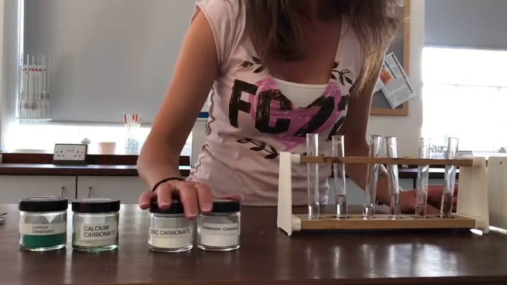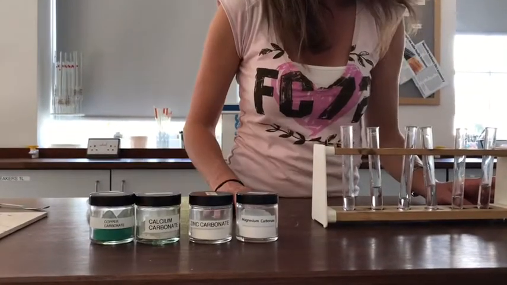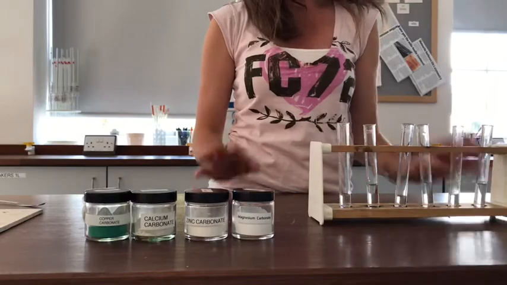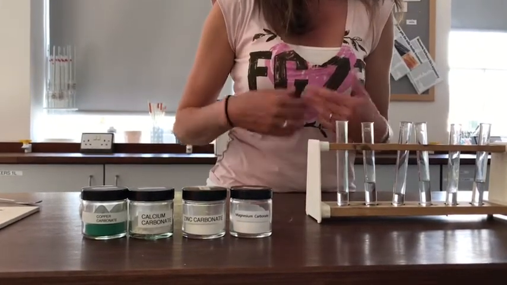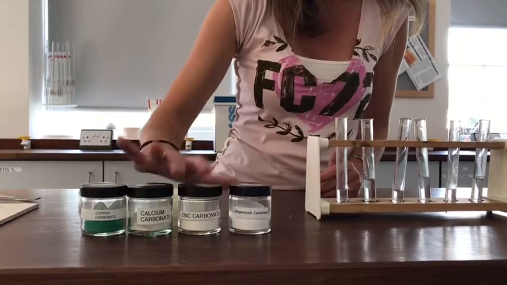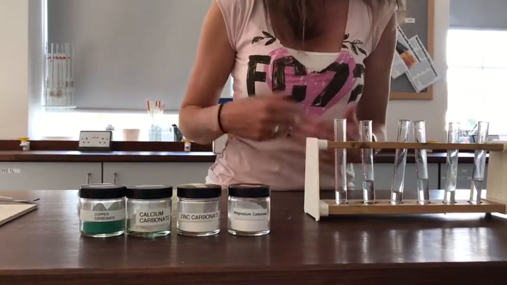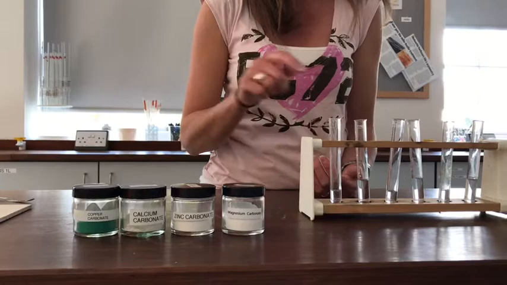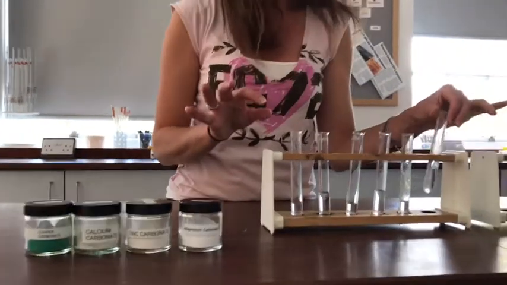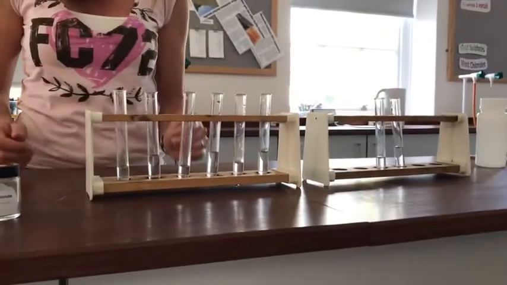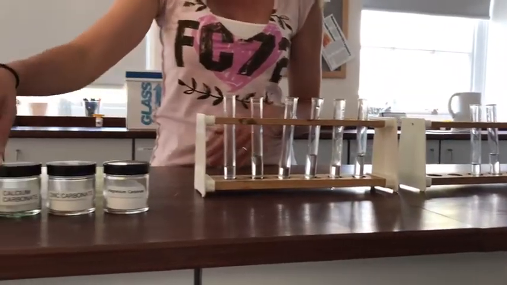For this reaction, we're going to look at what happens when we put carbonates in with acids. So I've already got this ready with acid in some of these tubes, and I'm expecting that when I put my carbonate powder in there, it's going to fizz and it should make carbon dioxide gas. So alongside each of the tubes of acid, I've got some tubes that have got lime water in them, which I'm going to use to test for the carbon dioxide, which I think is going to be produced.